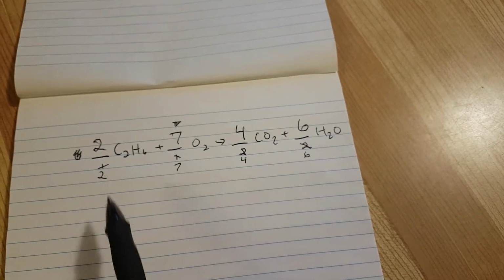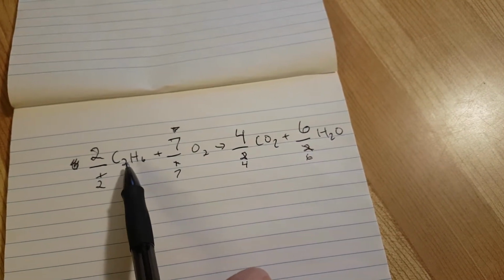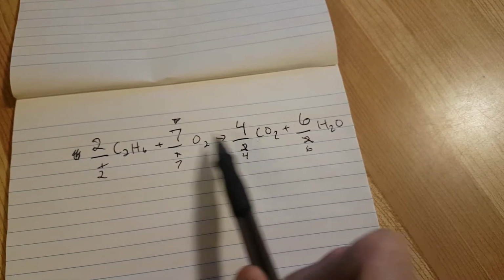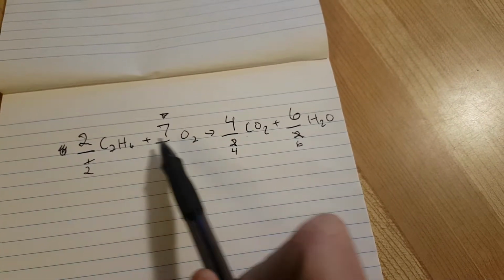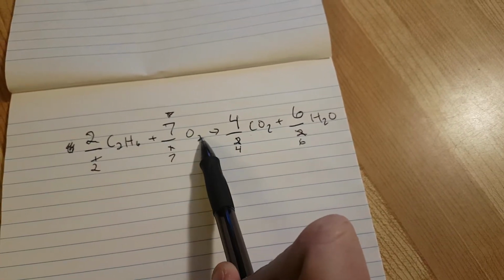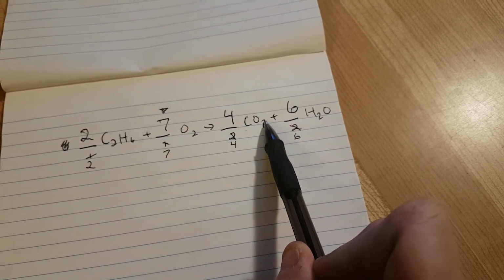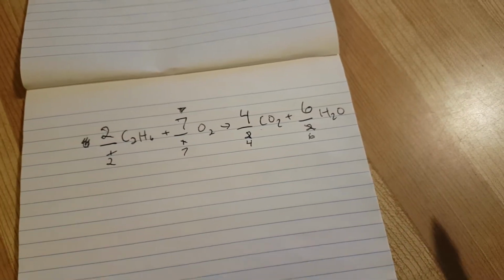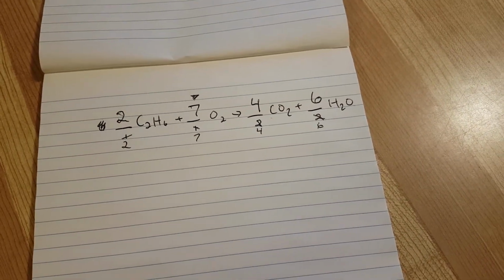I'm just going to double check one more time. 4 C's, 4 C's, 12 H's, 12 H's, and then 14 O's, and I have 8 and 6, which is 14. So I'm done. And that's how I would balance an equation.